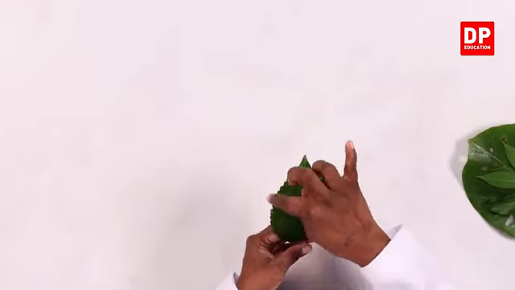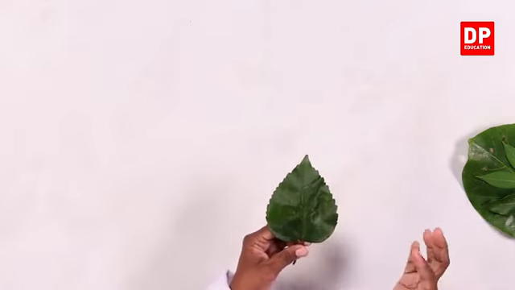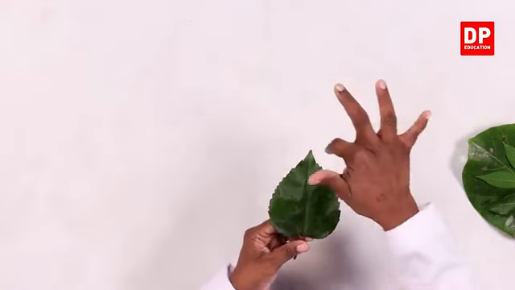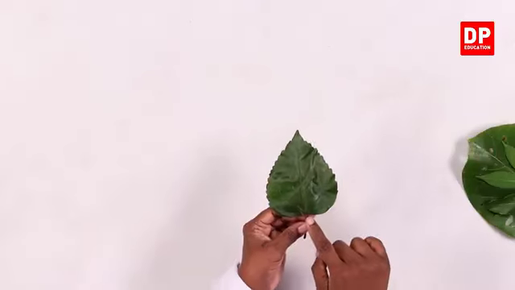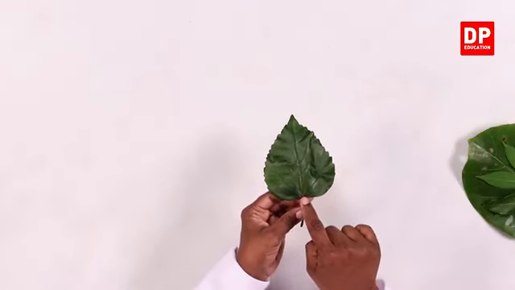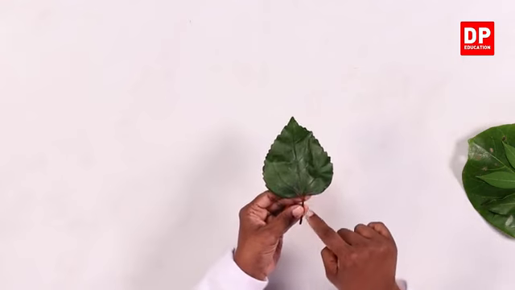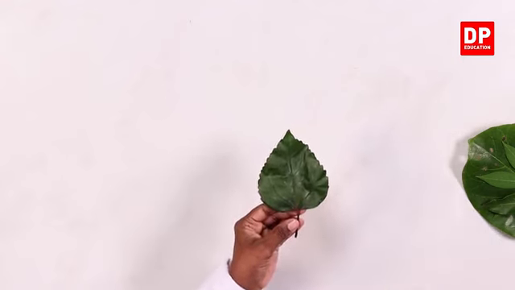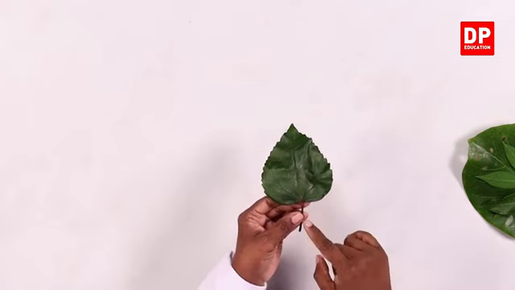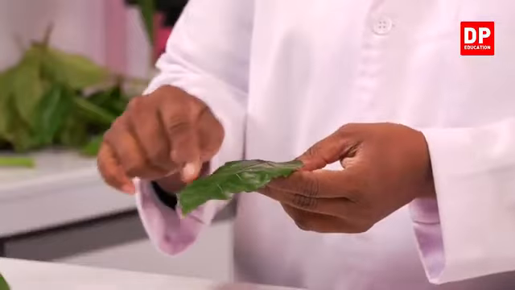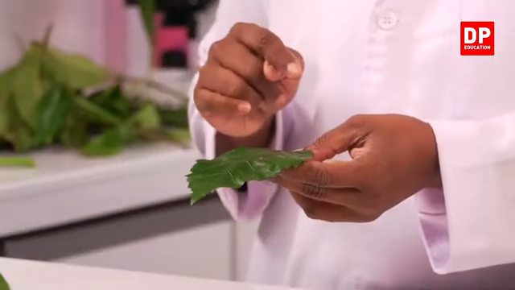So again, to recall what you already know, this is a leaf. This is a shoe flower, or what we call the hibiscus. Here you can see this whole thing is the leaf blade and the outer margin. That is the leaf margin, and the leaf margins join at the leaf tip. This part is the leaf base, and from the leaf base, the part that attaches the leaf to the stem is the leaf stalk or the petiole.